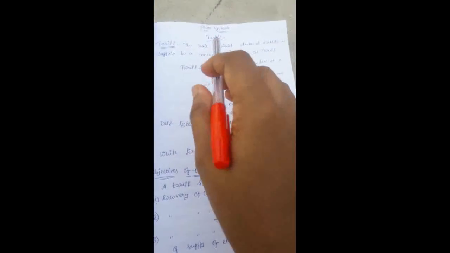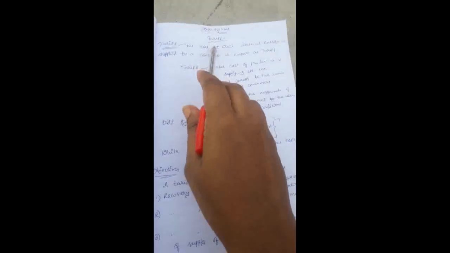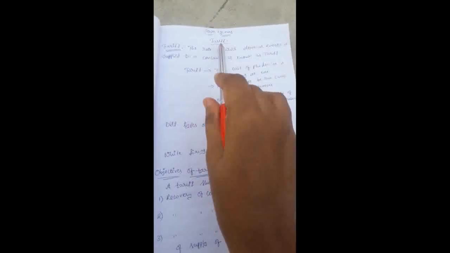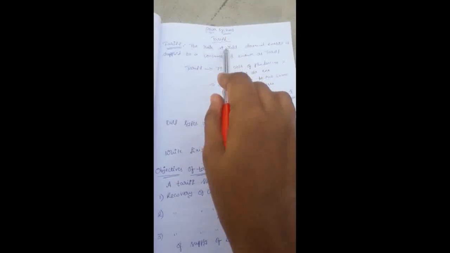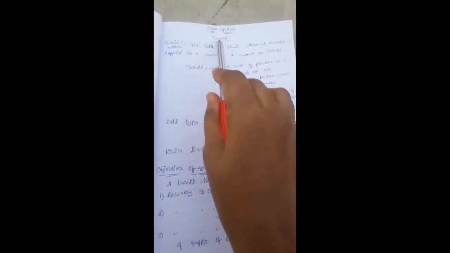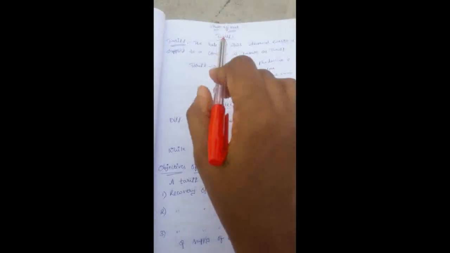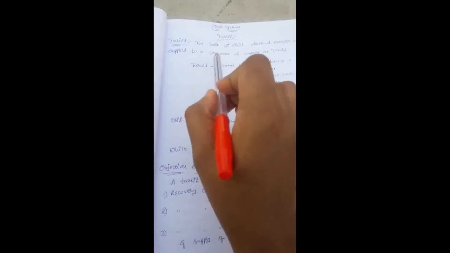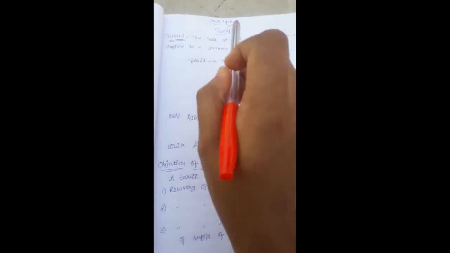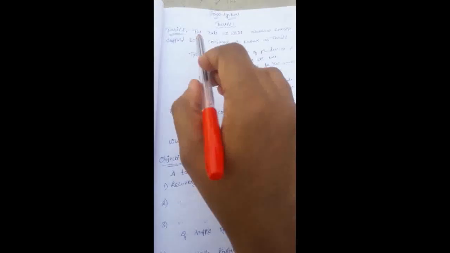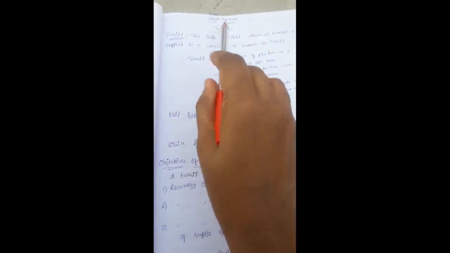Today's topic is regarding power systems. The topic is tariff. This is in the Polytechnic lecturers syllabus. It is a small topic only. Only the types of tariff are given in the syllabus.